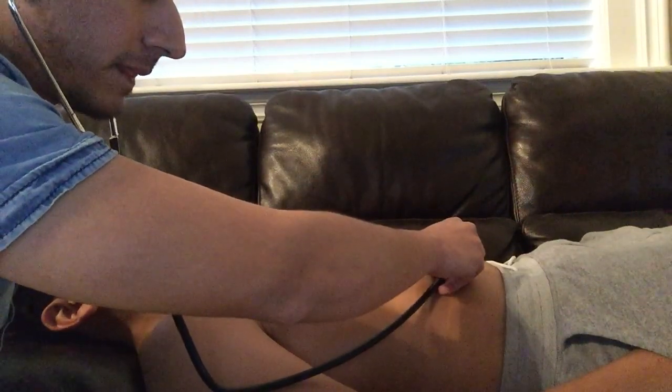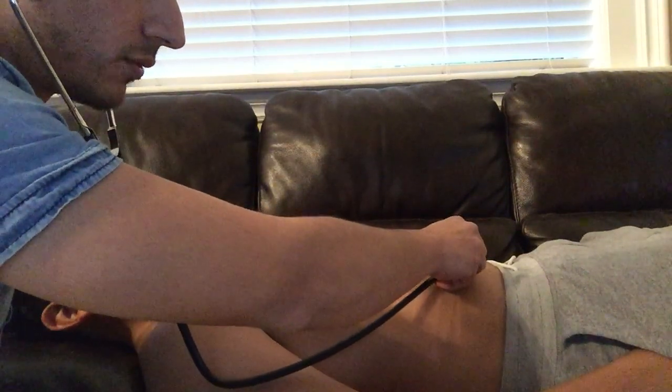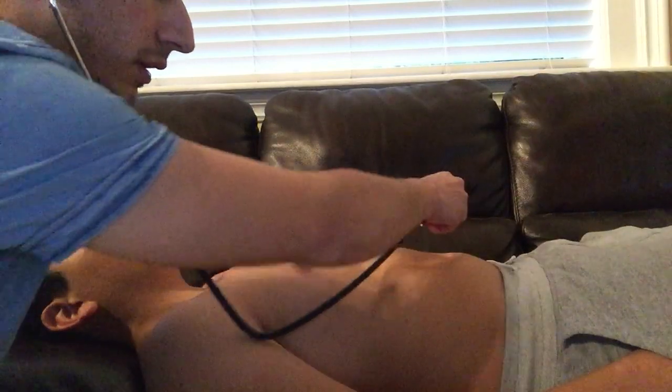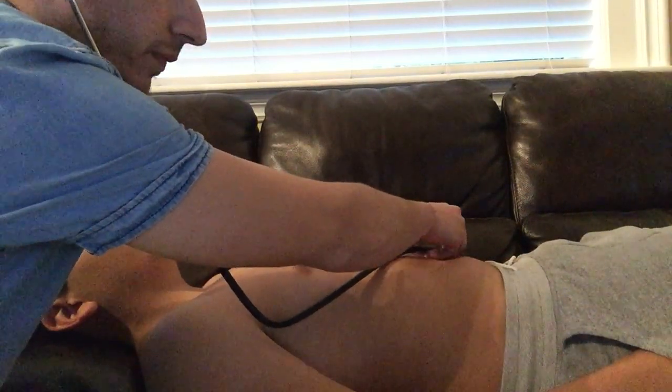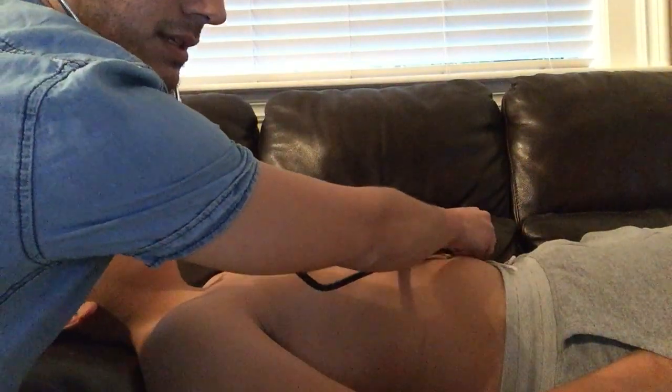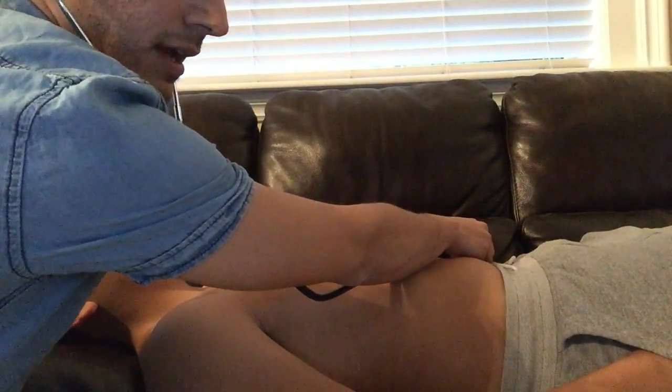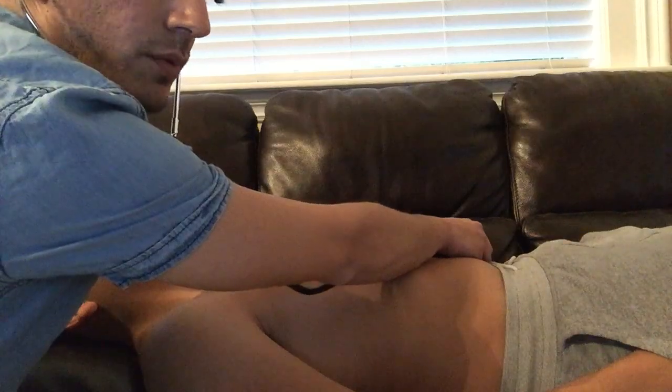Then we go down to the renal, which is to the right, to the sides of the aorta. There's no bruit present in the right renal, no bruit present in the left renal. And then below the umbilicus are the iliac arteries, and we also check for bruits.